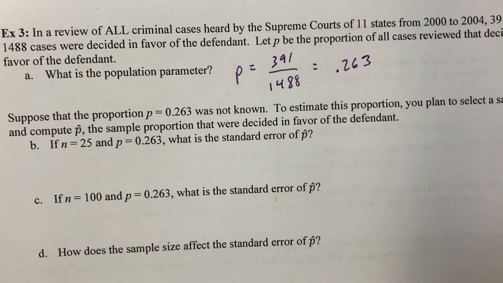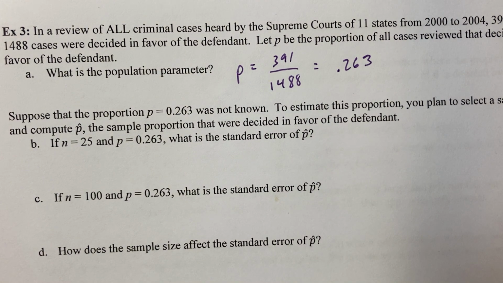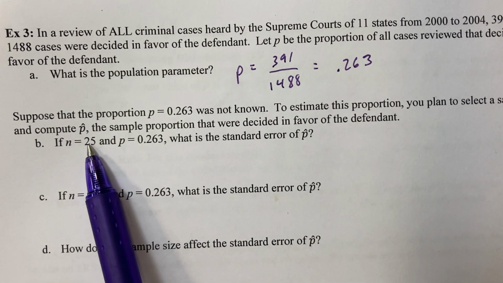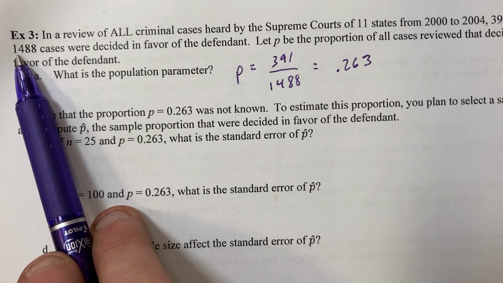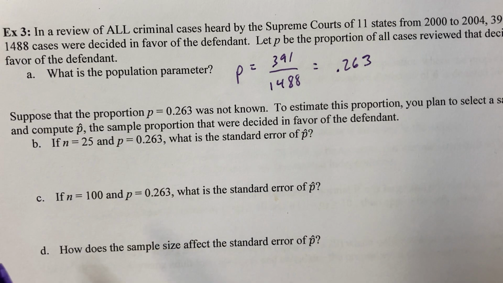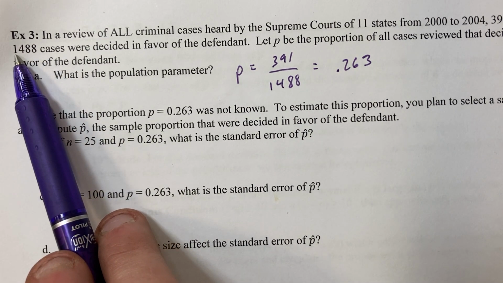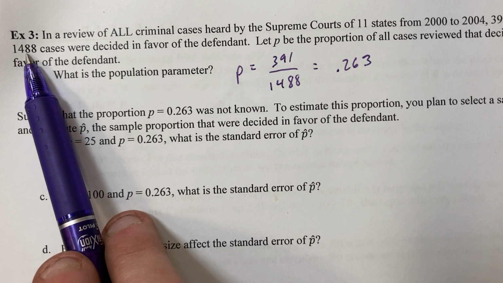So now we can use the rule. This would be rule number 2. Before you use rule number 2, though, you have to check, is 25 less than 10% of 1488? And I believe it is. 1488 times 10% would be 148.8.